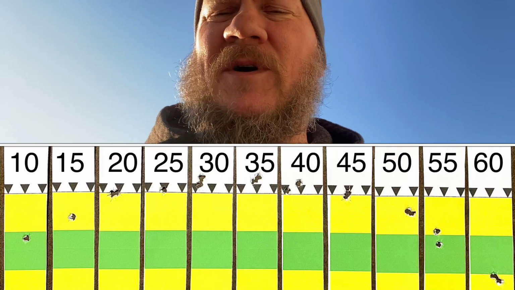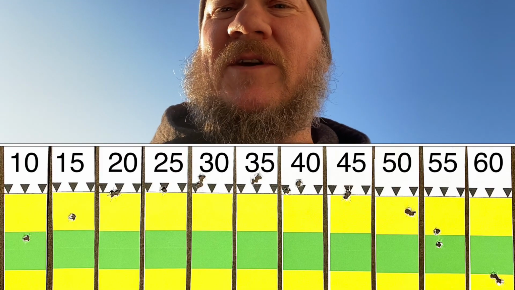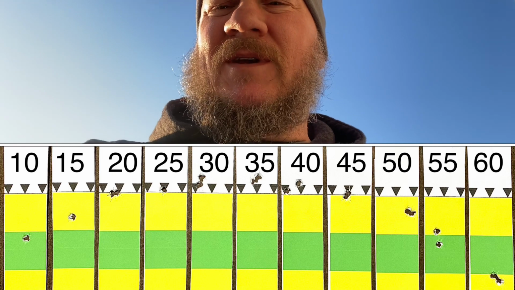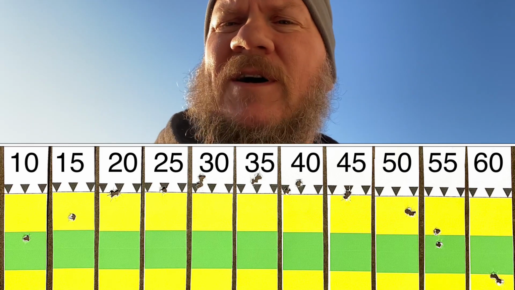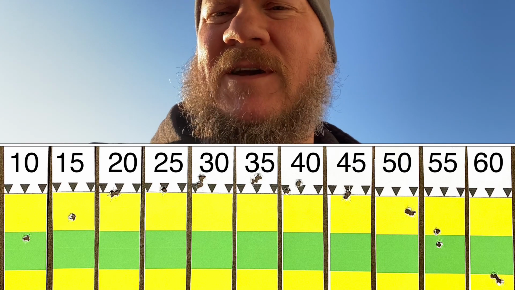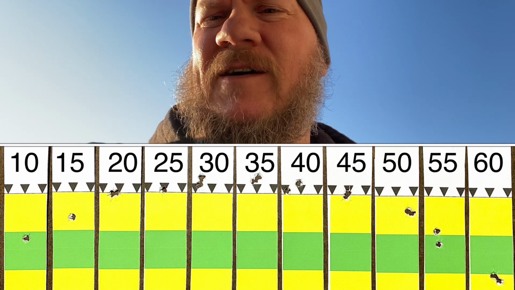I had this photo up at the beginning of the video without much explanation. What you're seeing here is a trajectory chart, and what I've done is taken my FX Maverick and I have shot it at different distances, leaving my scope set up at a 25-yard zero.